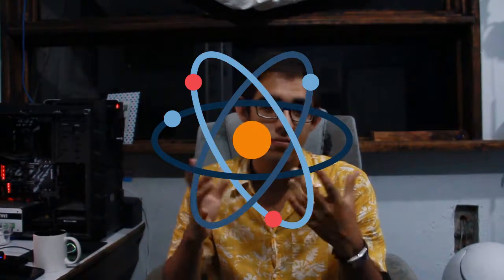Well, the structure of an atom: basically, in the center we have the neutrons and protons. And we have other layers around the center of the atom, and in those layers we have the electrons flowing around the atom.